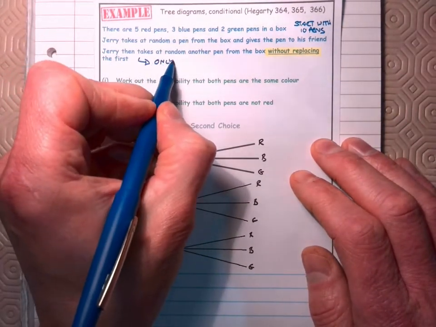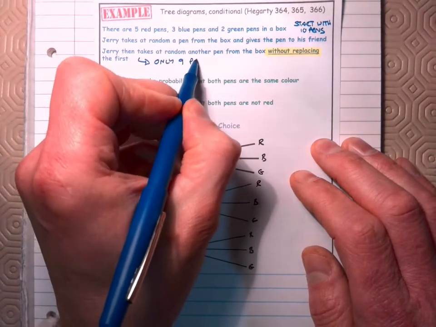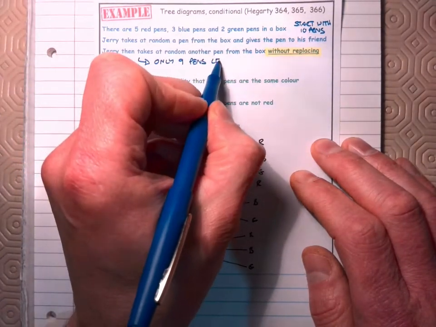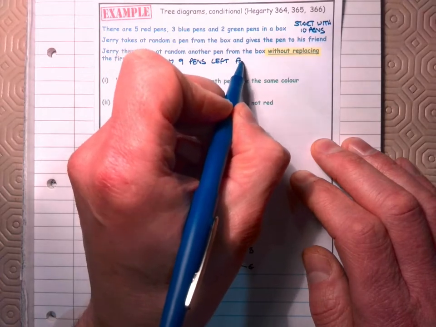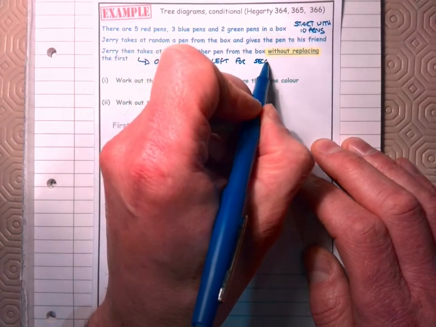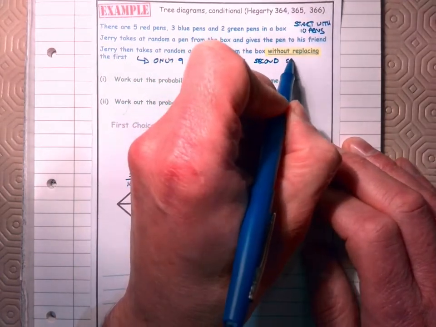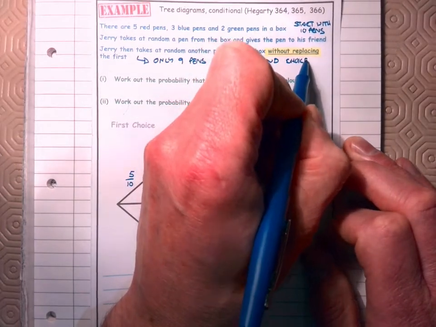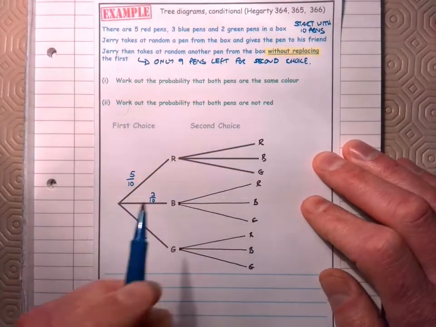There's only 9 pens left for the second choice, because we've not put it back in the box.